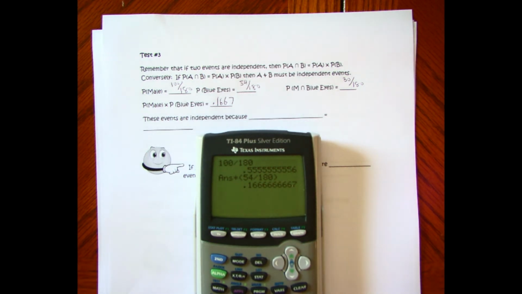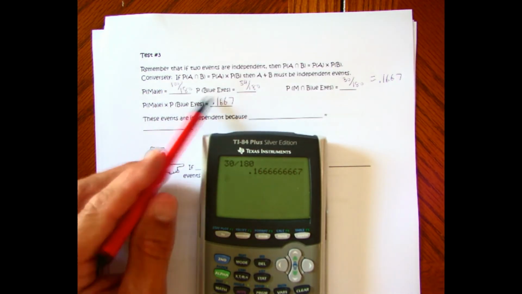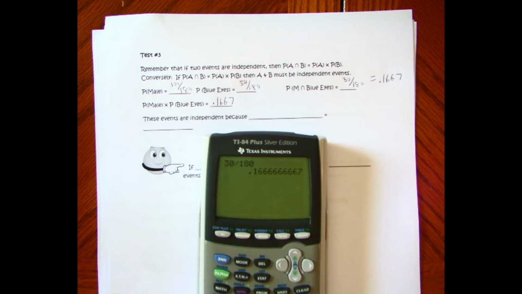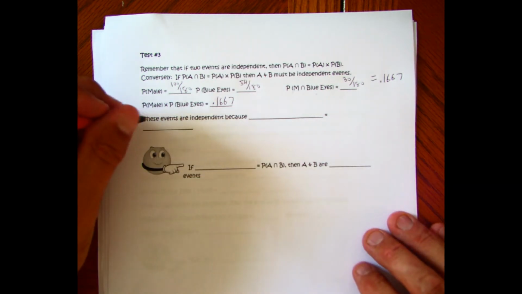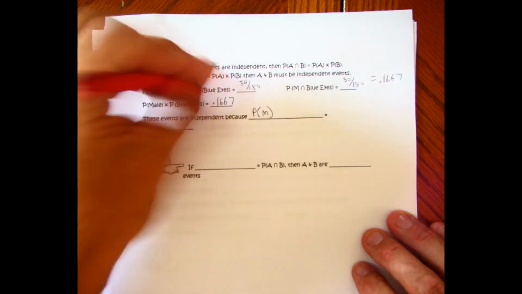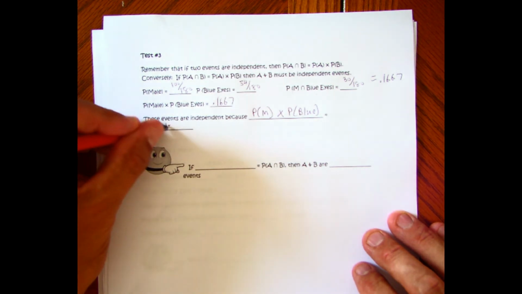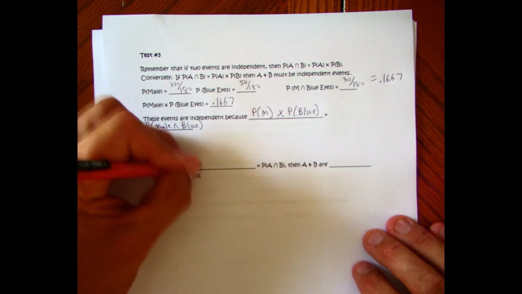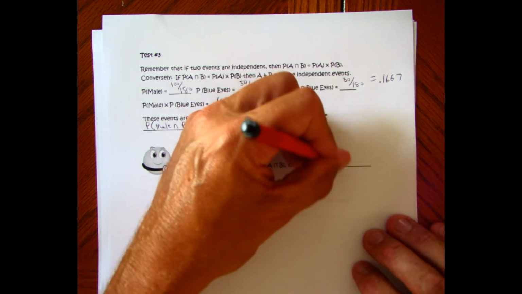Well, what is the probability of male and blue eyes? Well, it's 30 out of 180. And that's also 0.1667. So what we said is the probability of male times the probability of blue eyes equals this, and we know that the probability of male and blue eyes is this. Since those are equal, we can say that eye color is independent of gender. Okay, these events are independent because the probability of male times the probability of blue eyes equals the probability of male and blue eyes. So, if the probability of A times the probability of B equals the probability of A and B, then A and B are independent events.